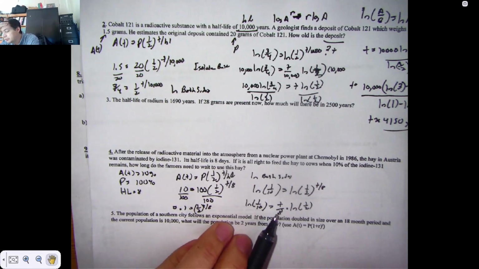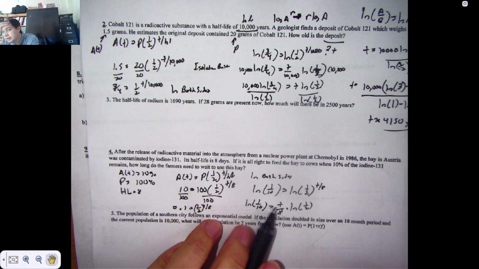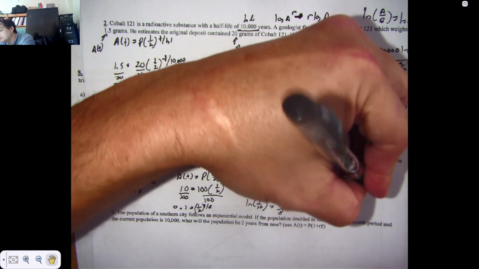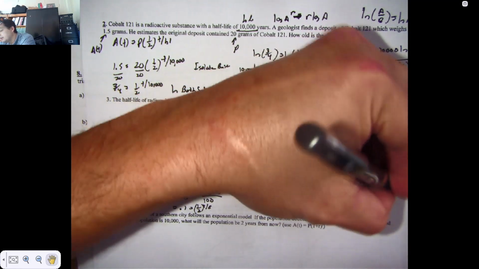And I'm going to kill two birds with one stone here. I'm going to multiply both sides by 8 and divide by the natural log of a half. 8 natural logs of 1 over 10 divided by the natural log of a half is my time.